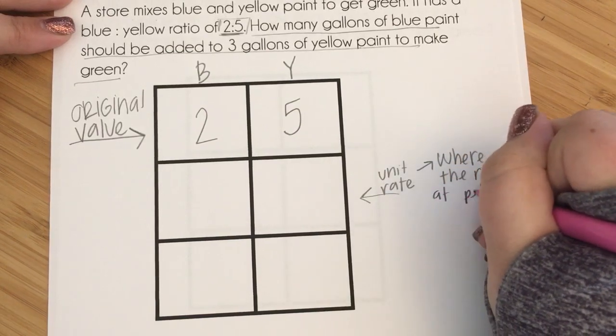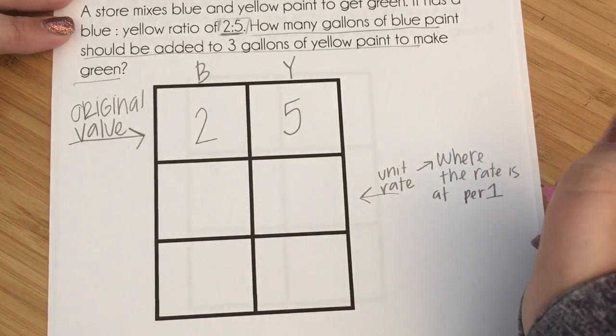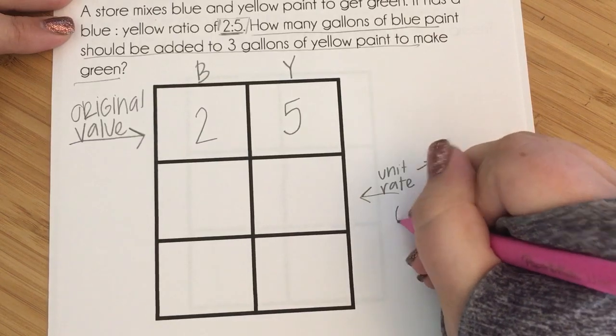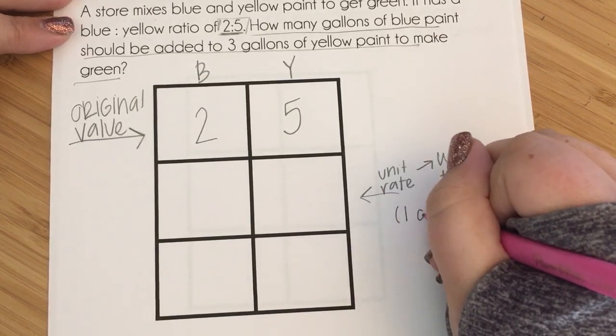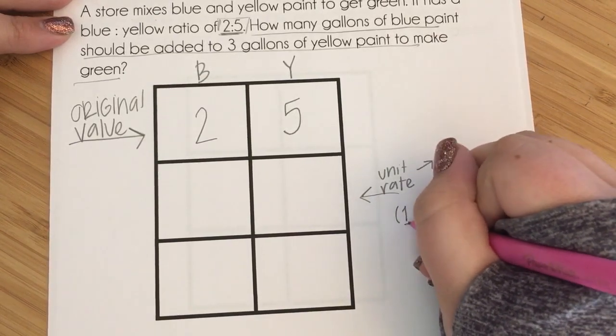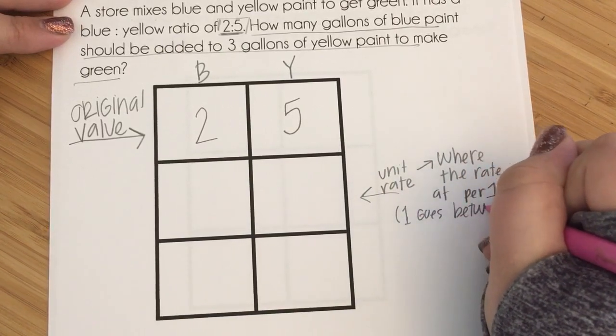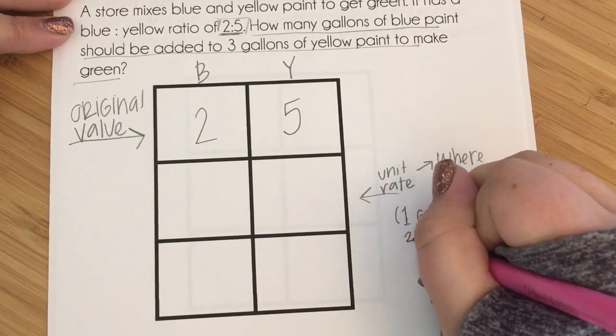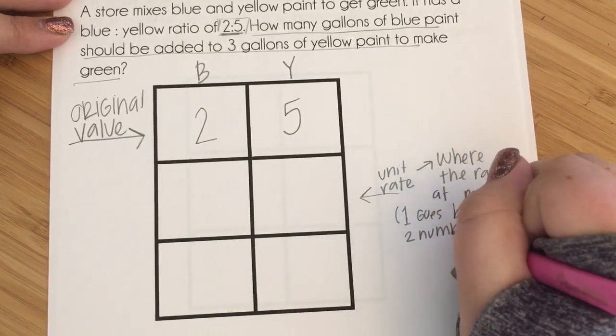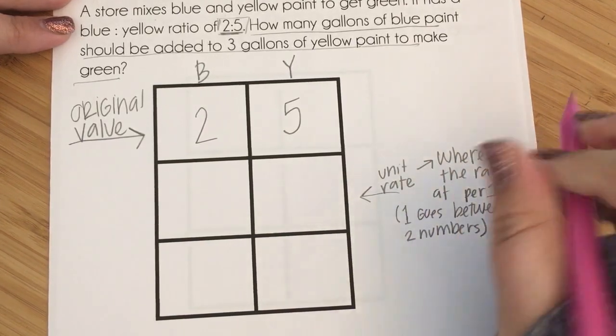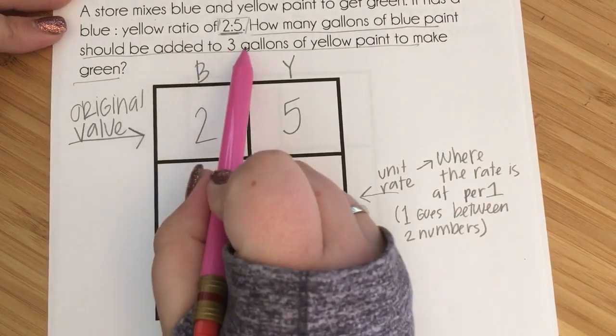So that is where our unit rate goes down to per 1, which we don't have here, right? We have a ratio of 2 to 5. We don't have a 1, but it really is simple to see. When we put the number 1 in here, the number 1 will go between two numbers. I will explain that. That probably means nothing right now, but I will explain it.